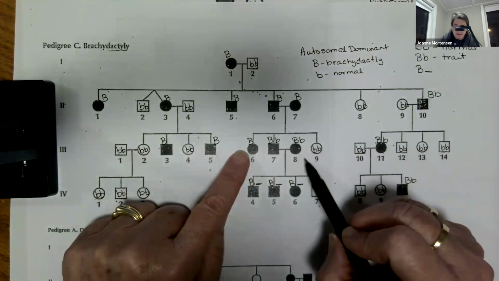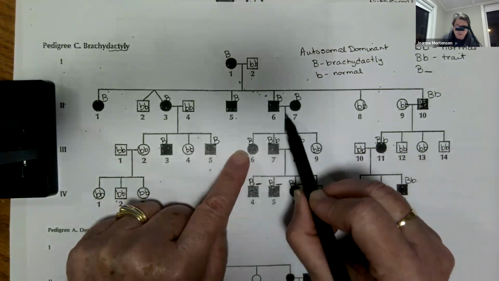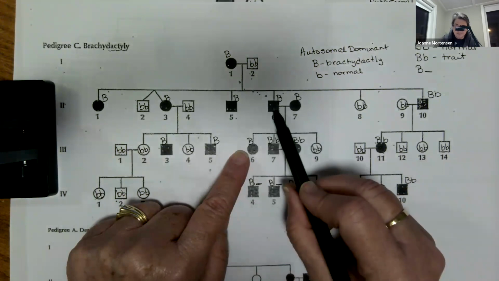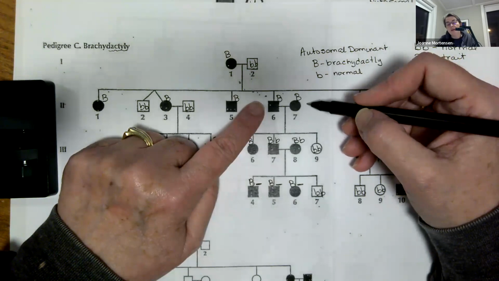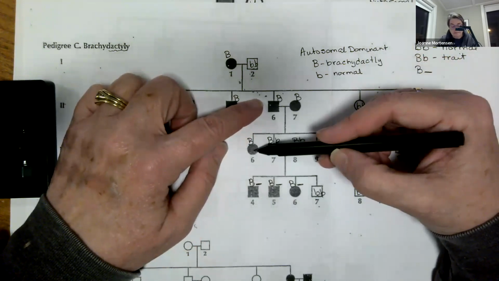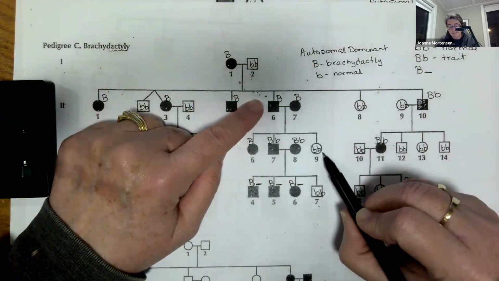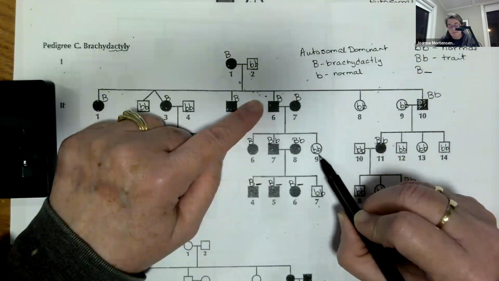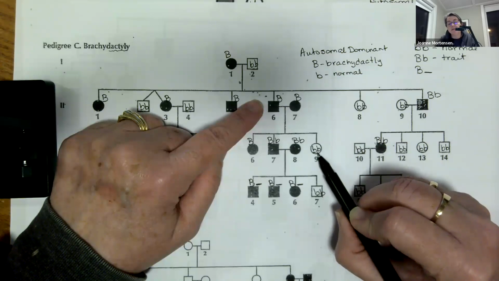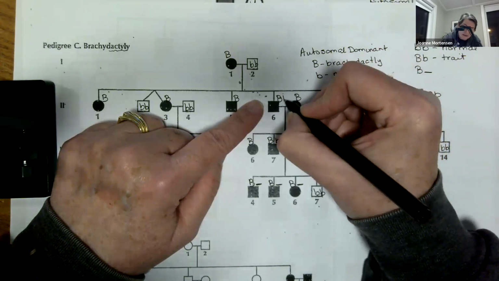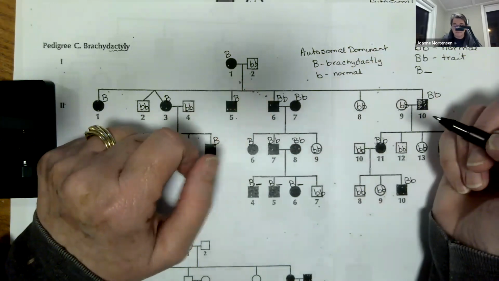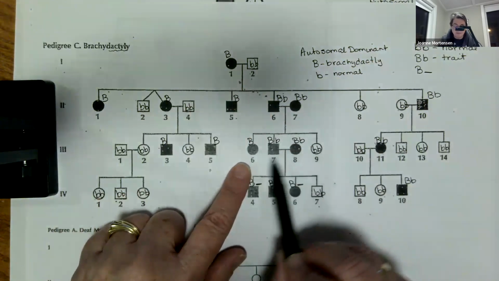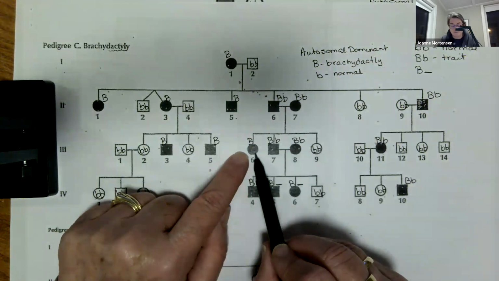Yep, let's go up another generation. So for these two, let's look at their parents. Now, if we look at their children, I don't know about that one yet, but look, we have someone who is normal. And these two little b's must come from somewhere. So they must have come from dad and from mom. So we know these guys are heterozygous.